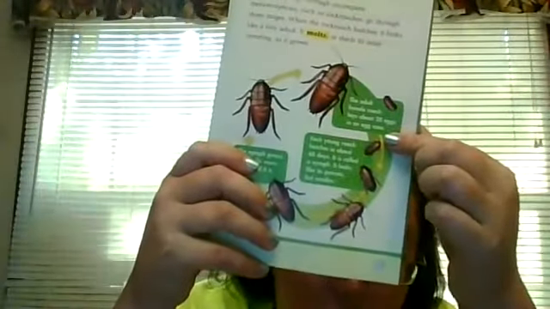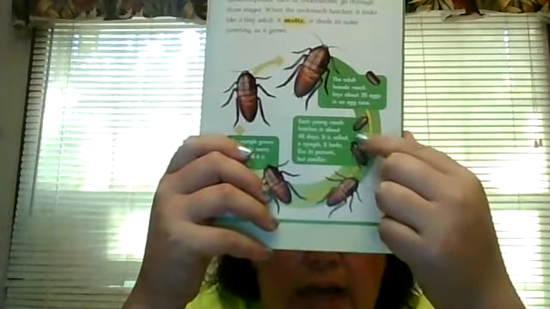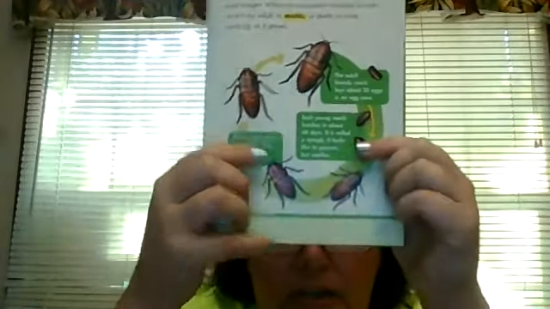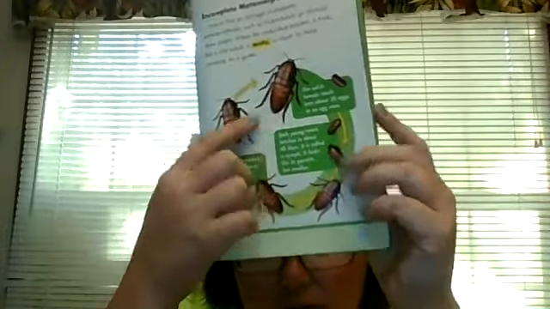And then the last one says, the nymph grows and molts many times until it is an adult. So as you can see from the pictures, it starts out small, and then it molts or sheds that outer layer, and it gets a little bit bigger each time until it's an adult cockroach. So creepy.